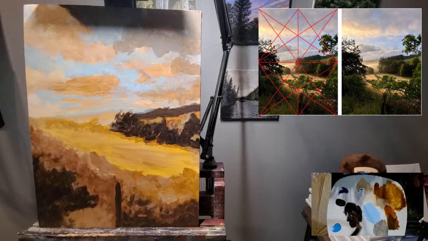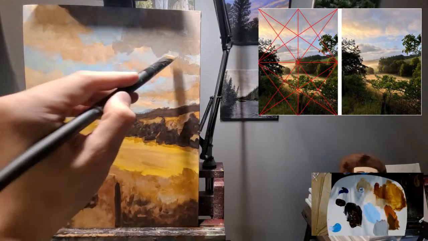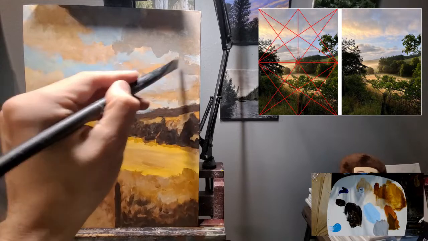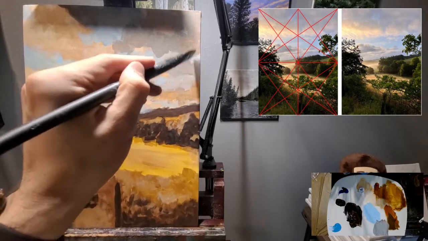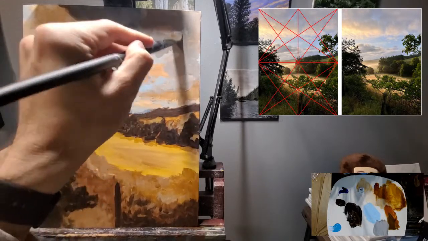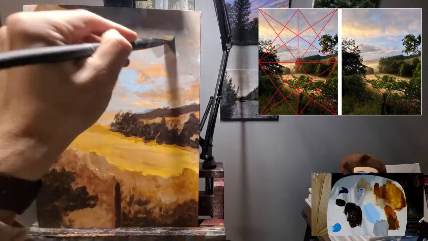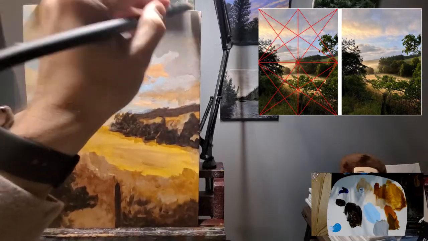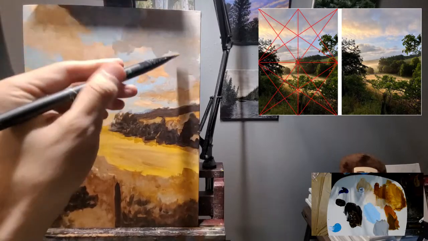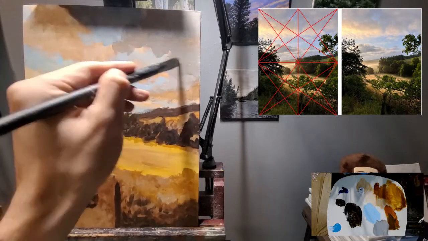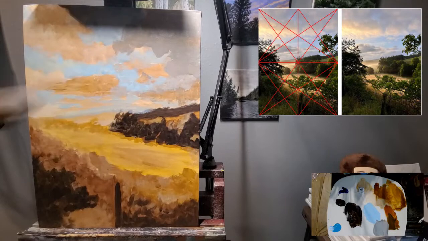What this will do is give us a good contrast to create lights around that way.